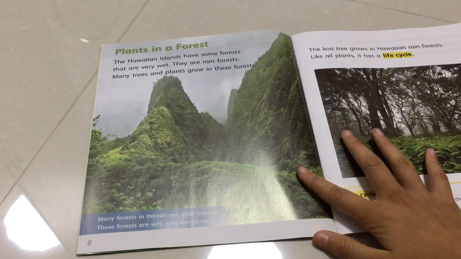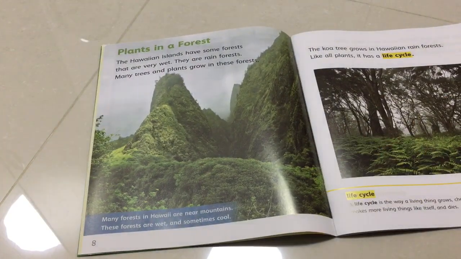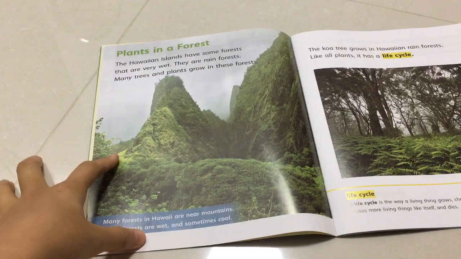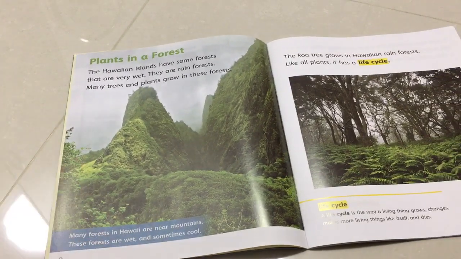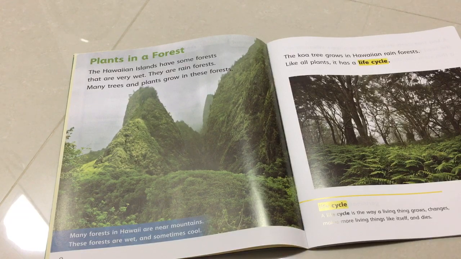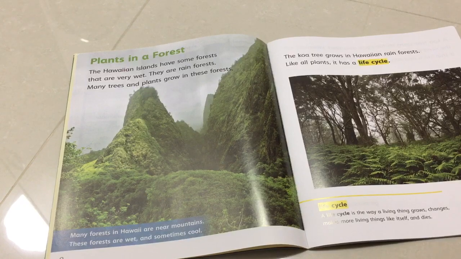Plants in a forest. The Hawaiian islands have some forests that are very wet. They are rainforests. Many trees and plants grow in this forest. The koa tree grows in the Hawaiian rainforest. Like all plants, it has a life cycle.